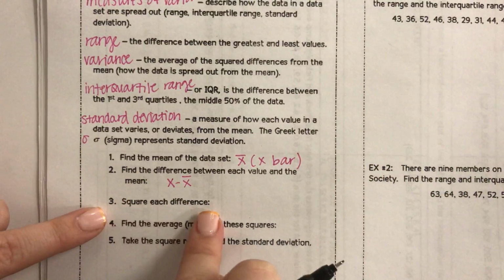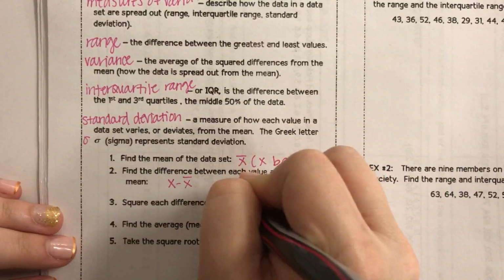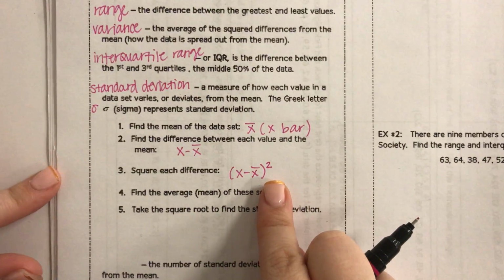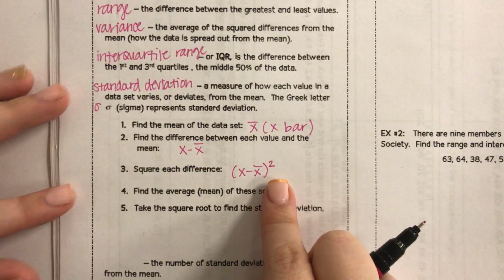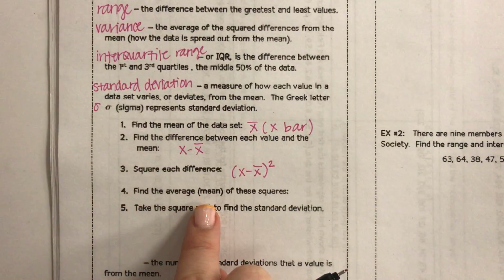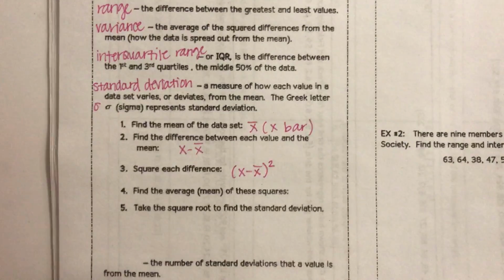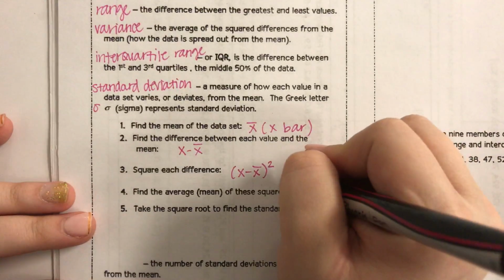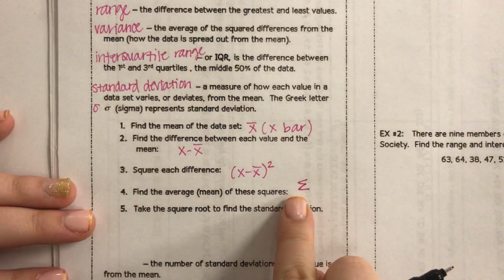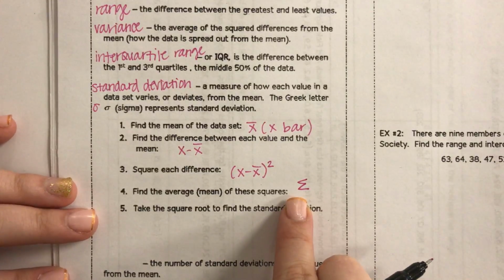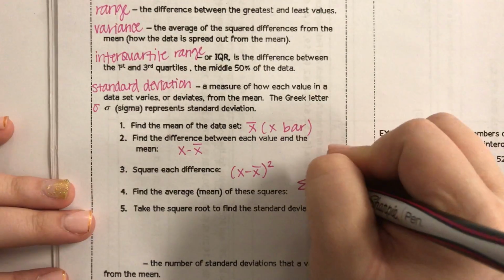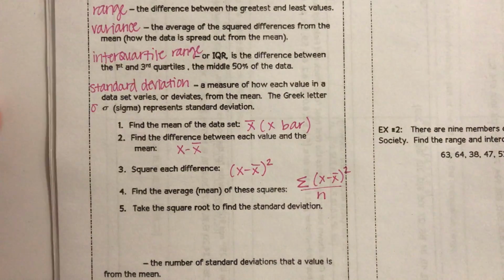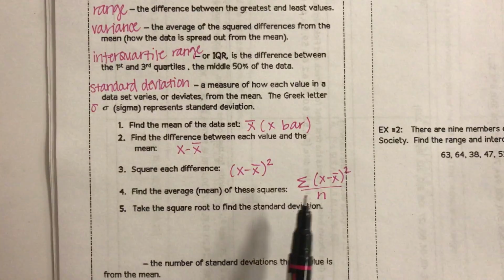Okay? Then you're going to square each difference. You're going to take that difference and you're going to square it. Okay, you're just going to plug it in your calculator and square it. Then find the average or the mean of these squares. This is where it kind of looks complicated, but it's really not. So we're going to use this capital sigma. That's what this is. Capital sigma means sum. So the sum of all of those squares you just found divided by how many data points there are. That's all this is saying.